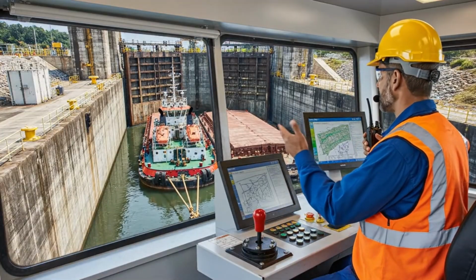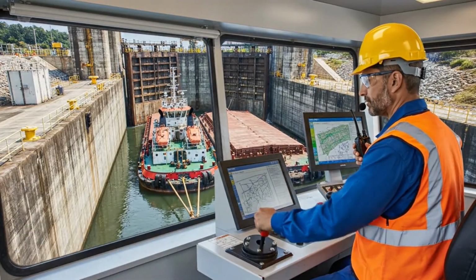Bring her in nice and slow. Watch the fenders. Copy that, Control. We are secure inside.